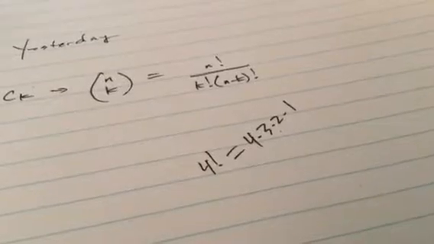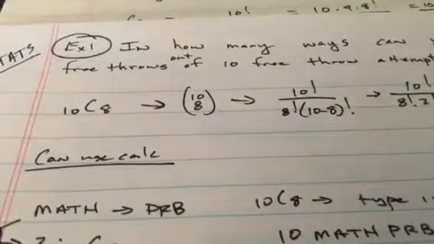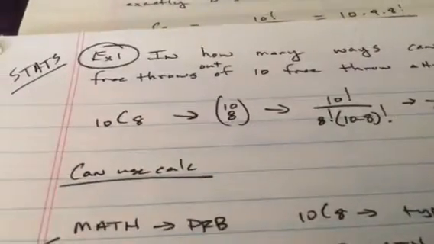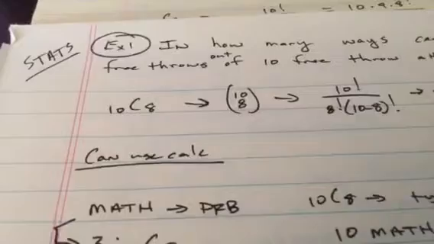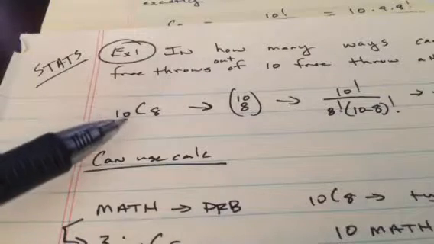But folks, we are going to use your calculator for that. So let's write this down. Again, these are your notes, so pause this right now, take your time. Example 1 says, in how many ways can you make 8 free throws out of 10 free throw attempts? So you're shooting 10 free throws in a game, and you want to make 8 of them. That is 10 total shots, so n is 10, and you would be successful in k of them.